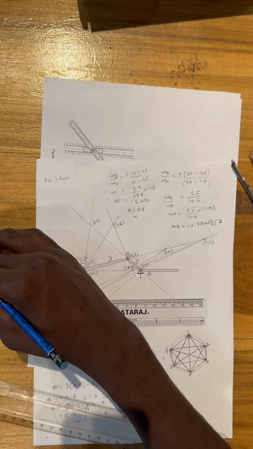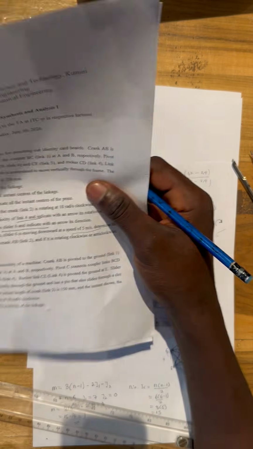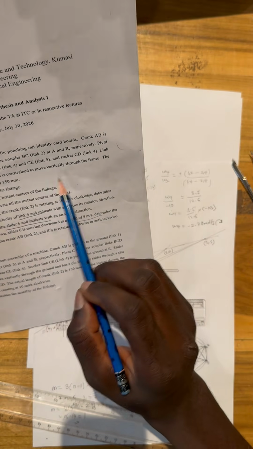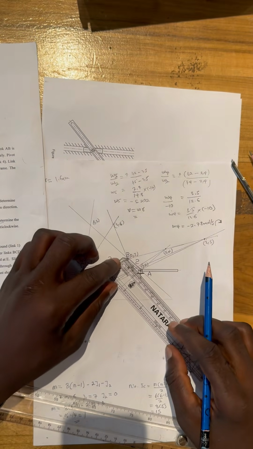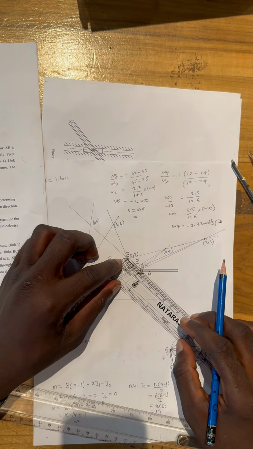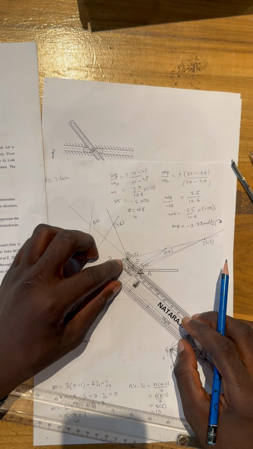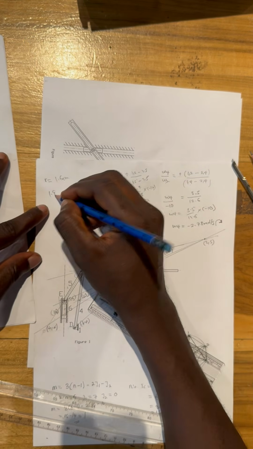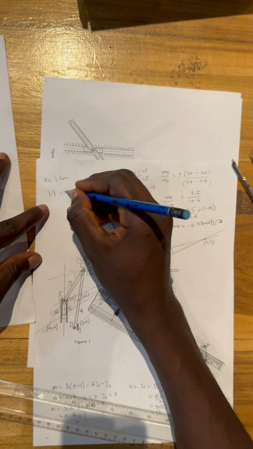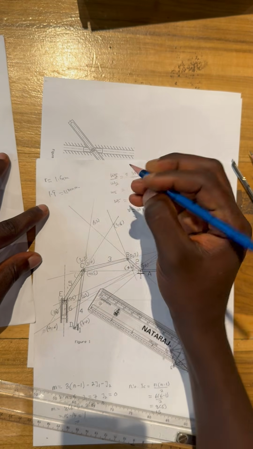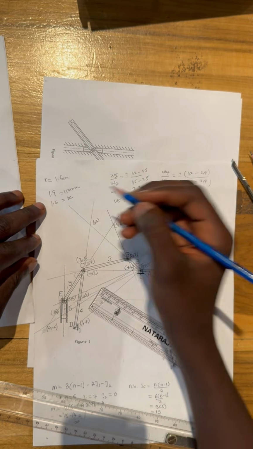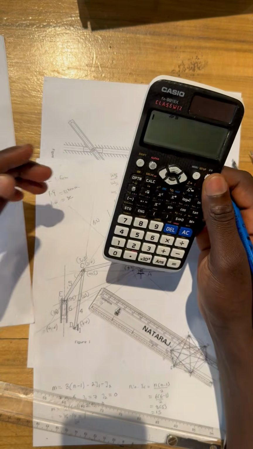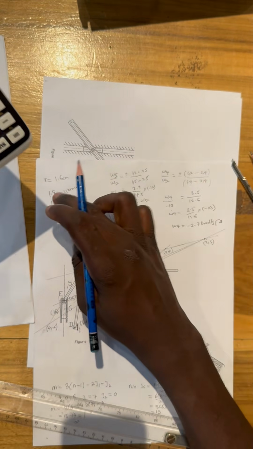But in the question, they said that link 2 is 150 mm. So this link 2 is 1.9 on this sheet, which is equal to 150 mm in real life, the actual diagram. So the 1.6 we've measured should be what? Let's put x here.